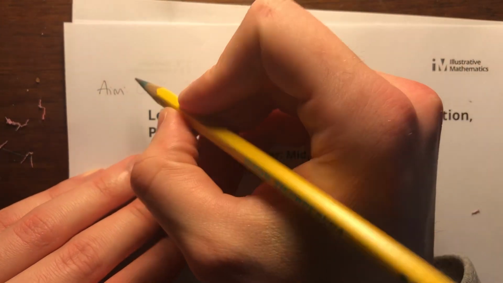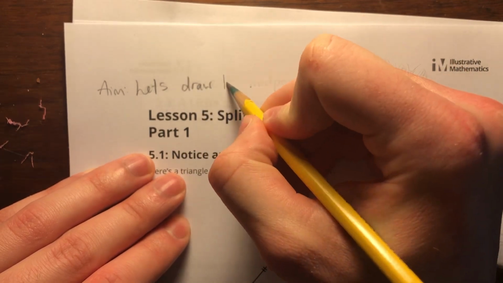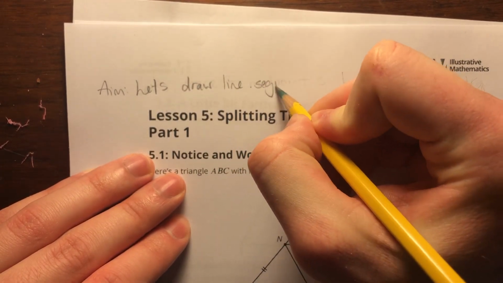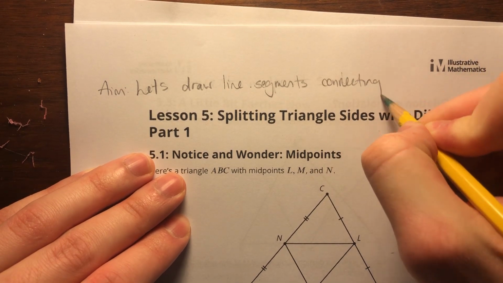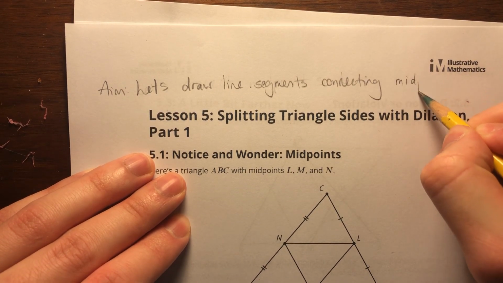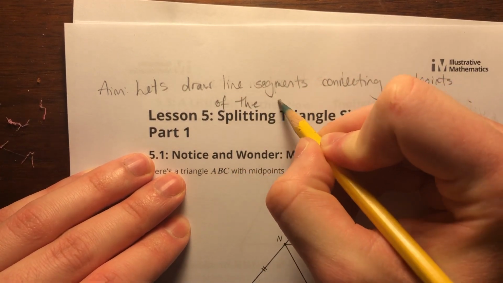All right, today's aim is let's draw line segments connecting midpoints of the sides of triangles.